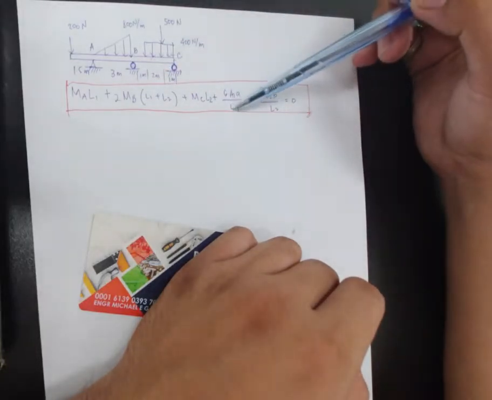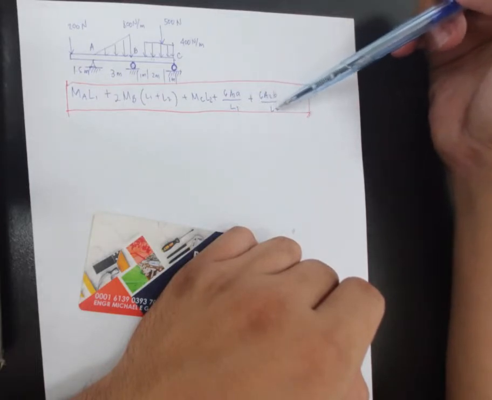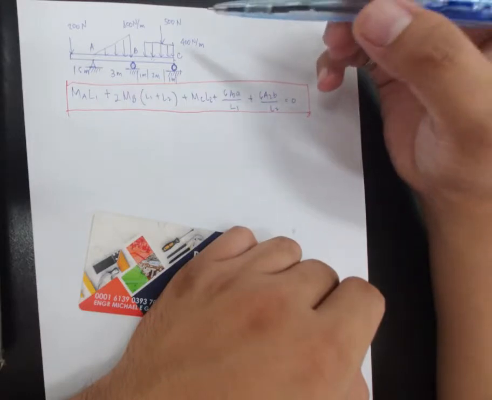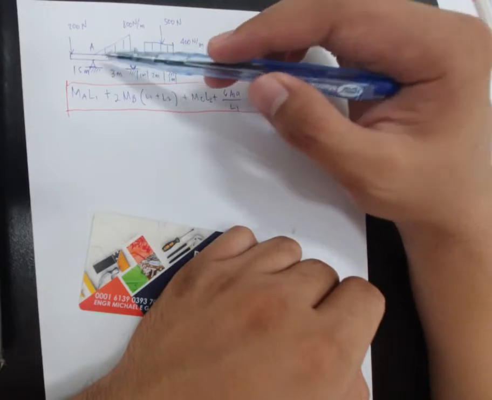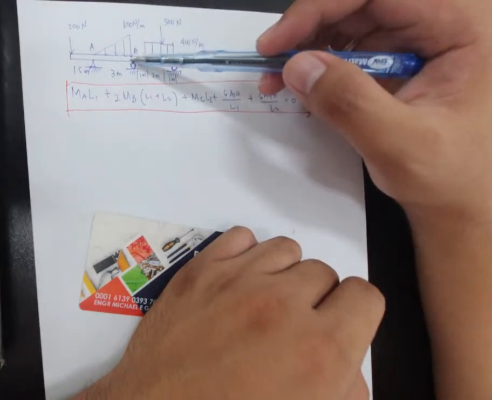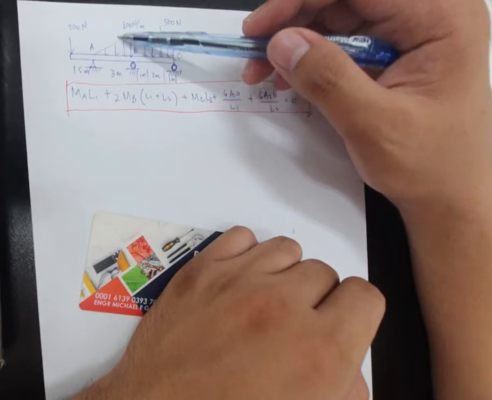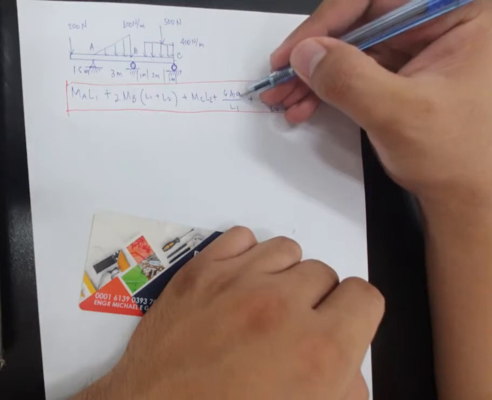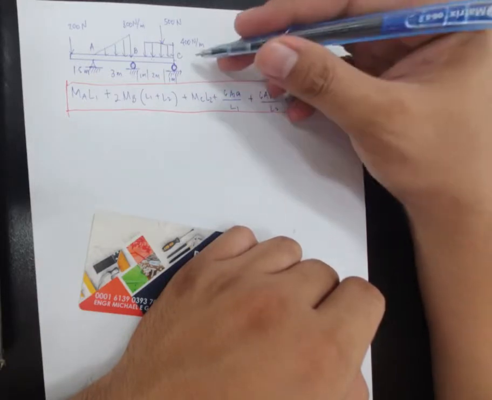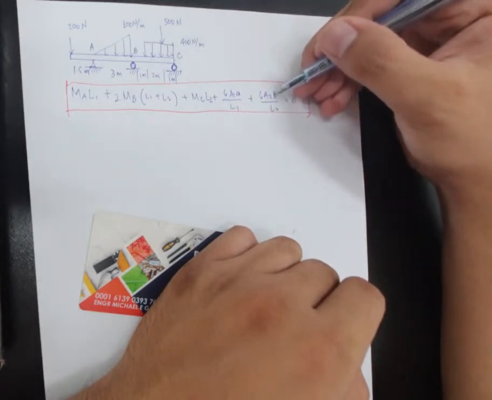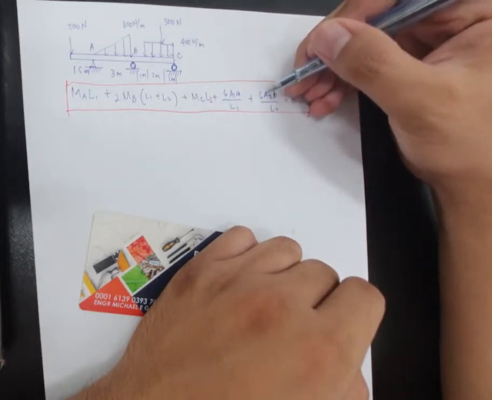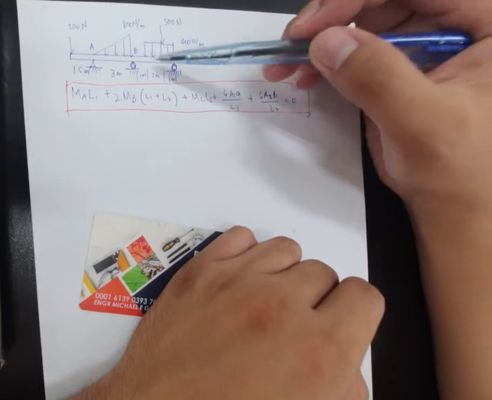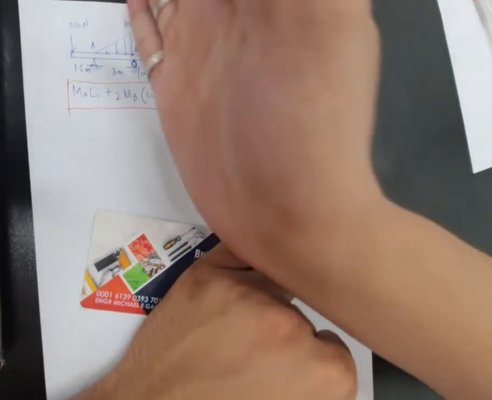Then 6A1A over L1 and 6A2B over L2. Here, area 1 is the area of the moment diagram of L1 multiplied by the centroidal distance, always referred towards the left. So always take note, for A1A, the centroidal distance is always to the left. Then for 6A2B over L2, A2 is the area of the moment diagram of length 2, this side here.